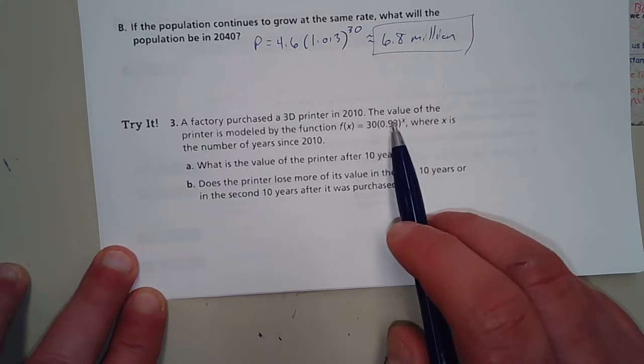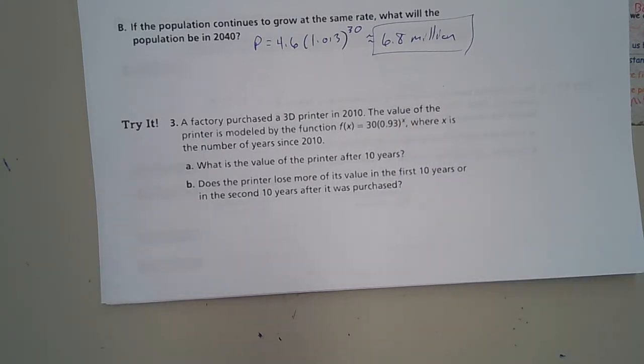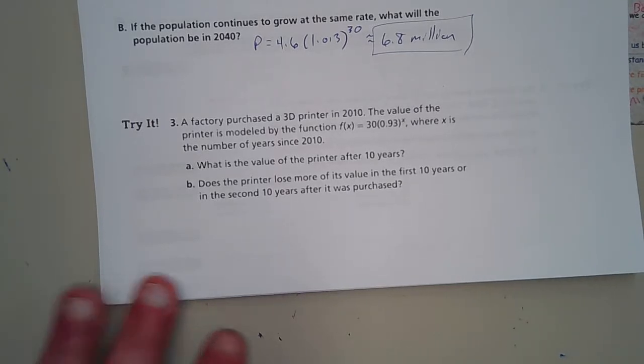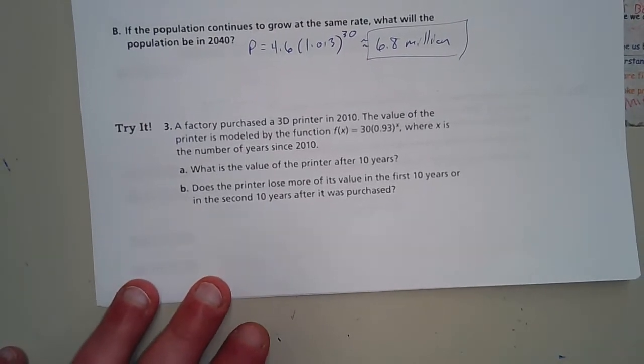So it's going to depreciate. It's going to lose value over time, like most things do. Very few things gain value over time, some collectibles and such. But other than that, most things lose value over time. So what's the value of the printer after 10 years?